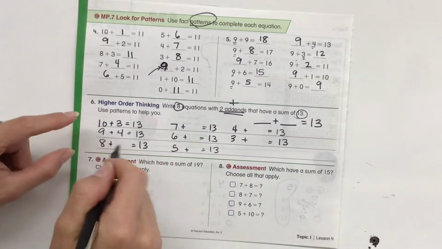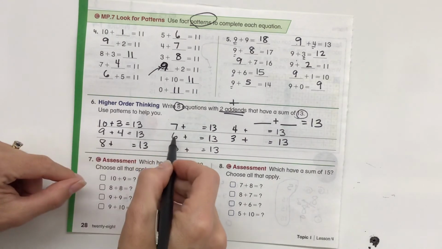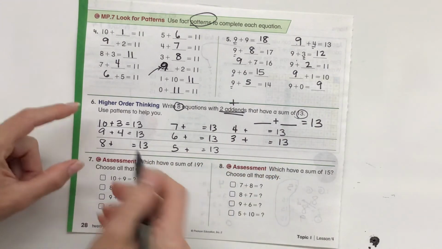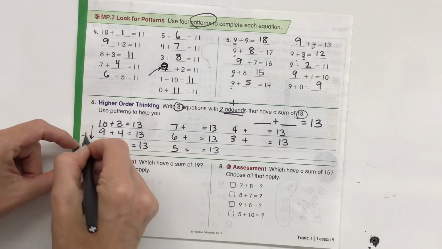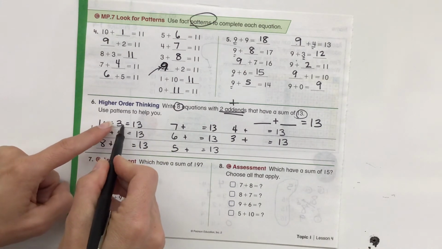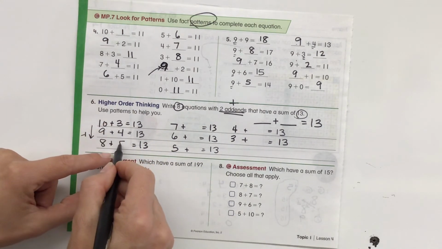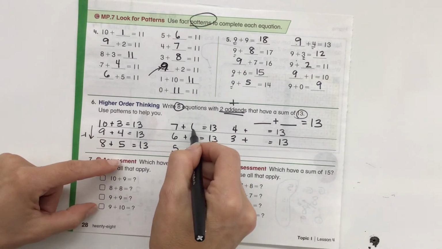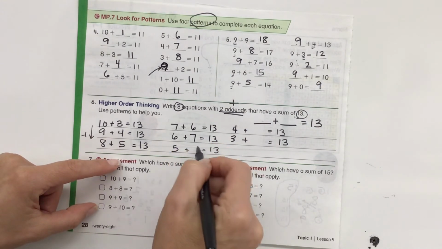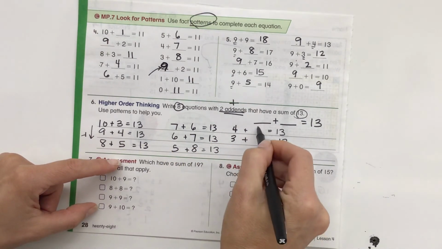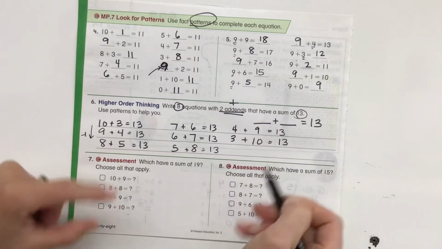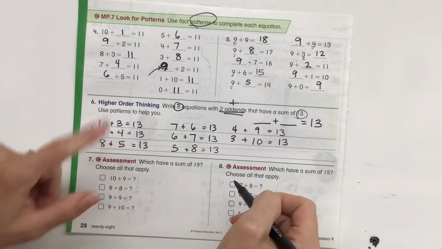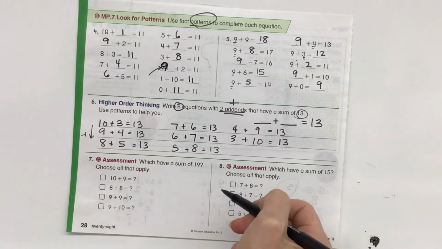Okay, so now let's look at our pattern. 10, 9, 8, 7, 6, 5, 4, 3. So these go down, but take a look at these. 3, 4, 5, 6, 7, 8, 9, 10. Okay, so again, we're just looking for patterns to help us solve these a little bit quicker.